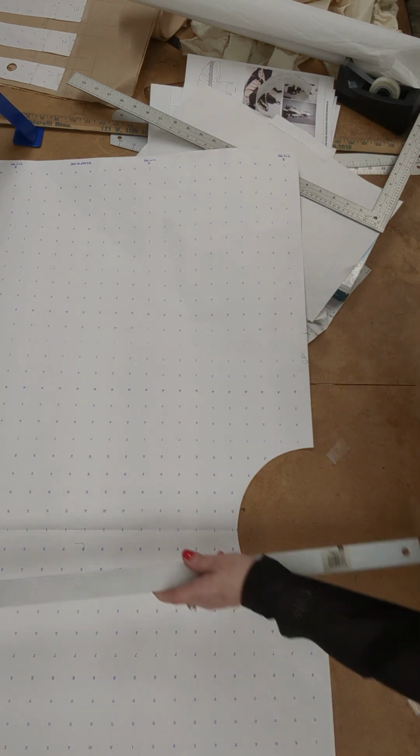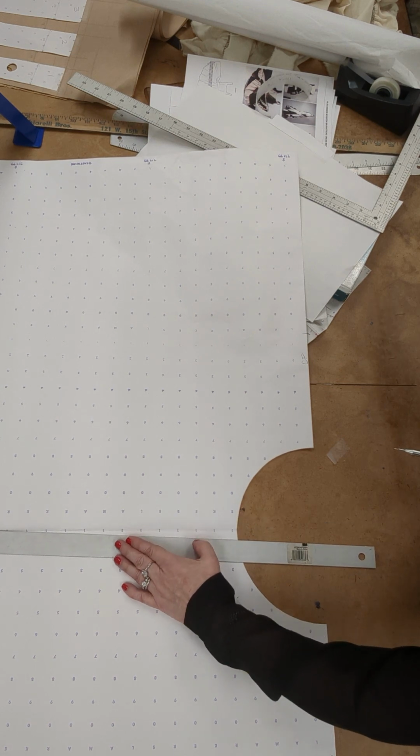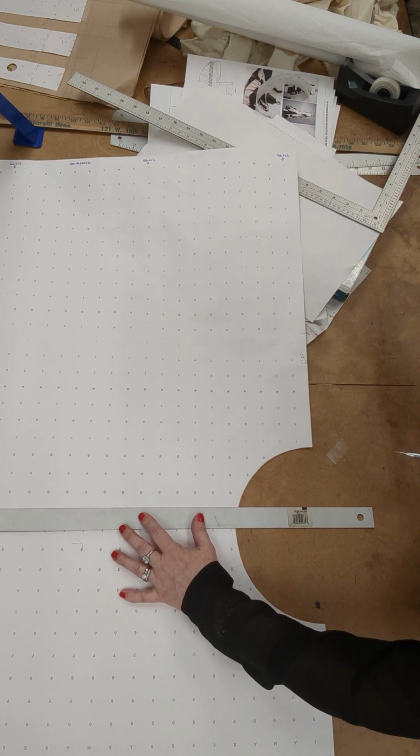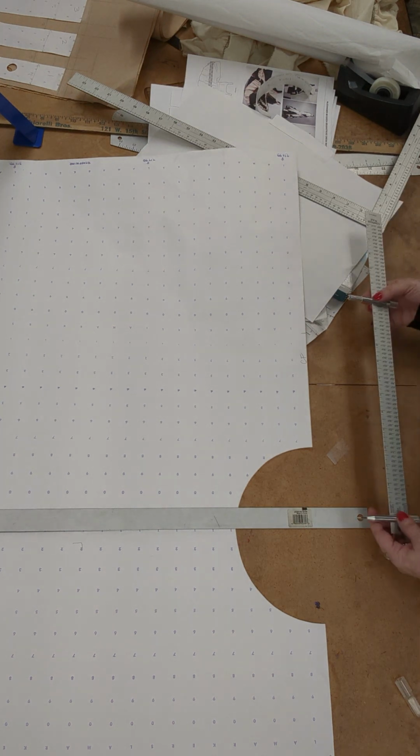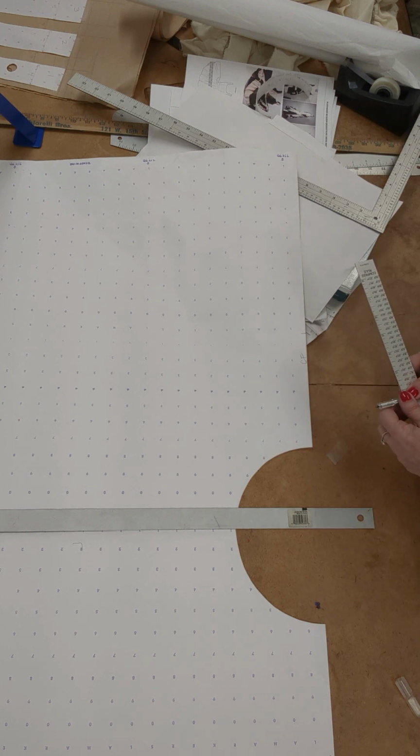So I'll use this to find my center. No, I had it on this side, right? So center front is 7 inches, and center back is 8. Correct.